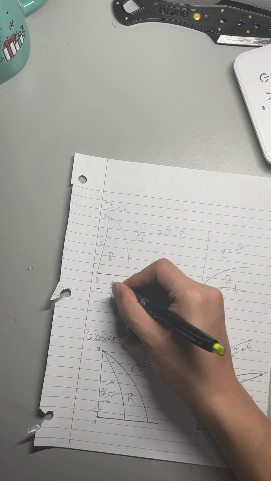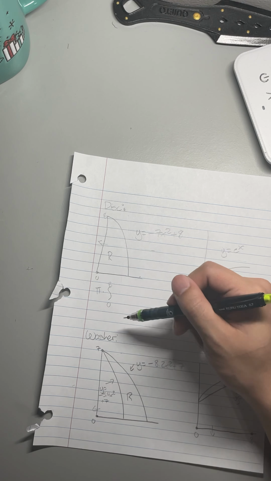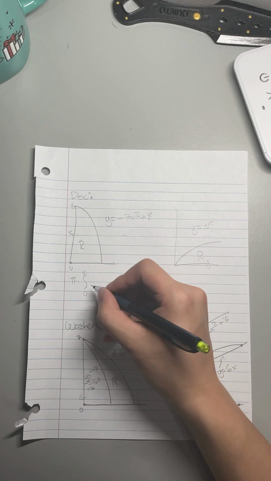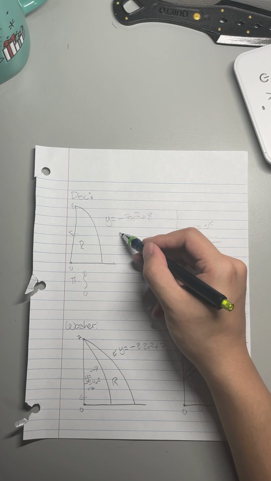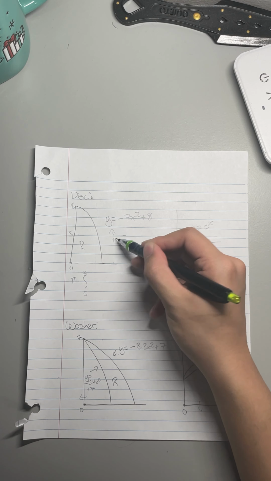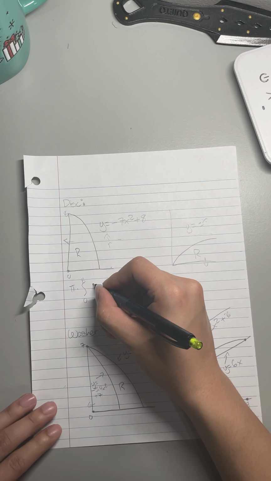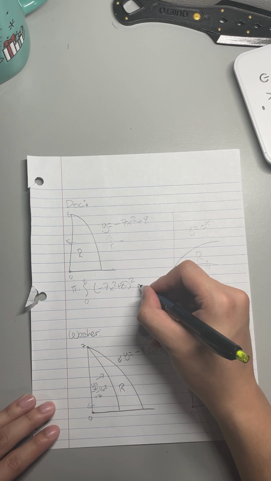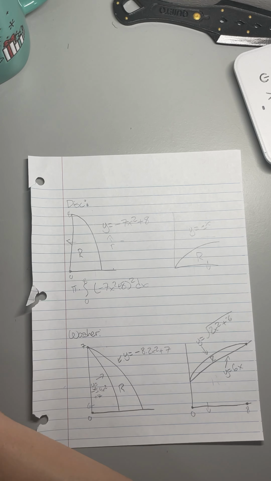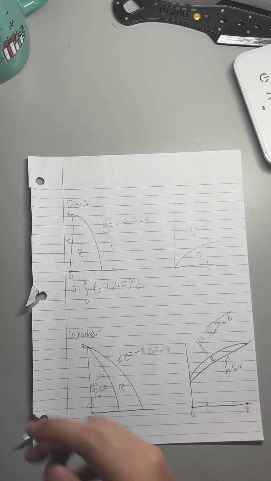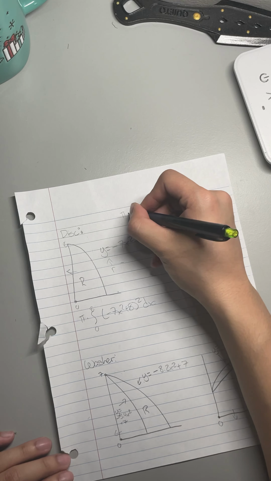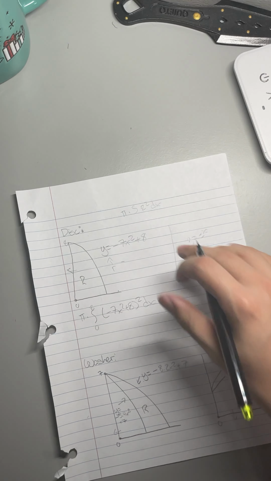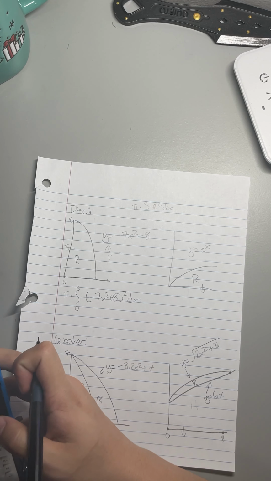So pi times the integration from 0 to 8 of r, which in this case is also y, negative 7x squared plus 8, squared dx. The formula for this is pi times the integration of r squared dx. So plug this into a calculator.